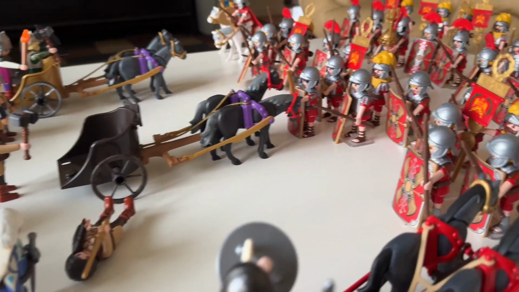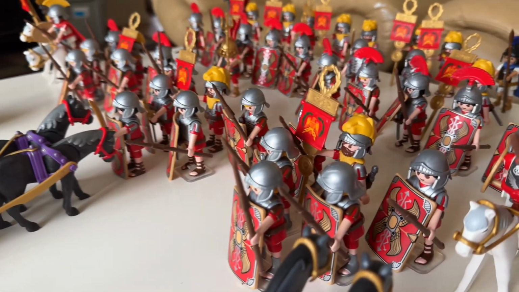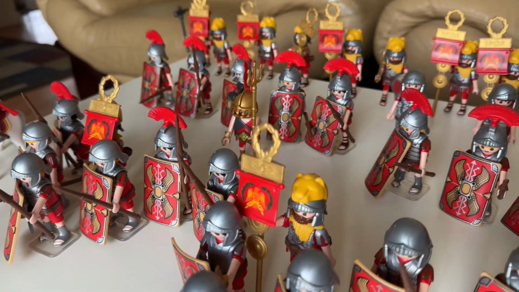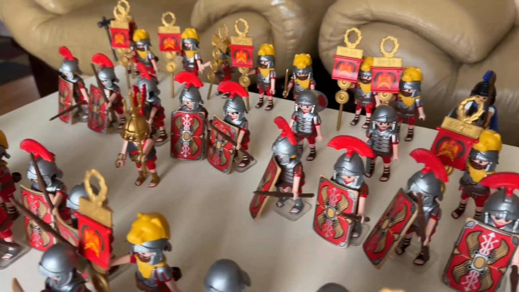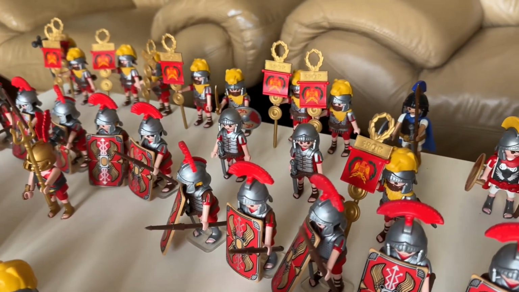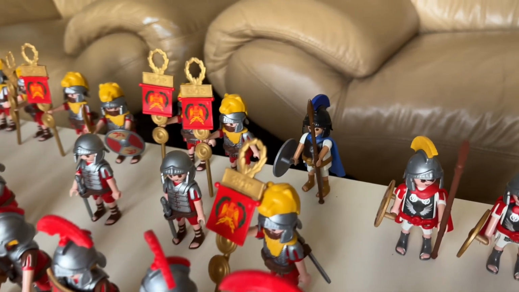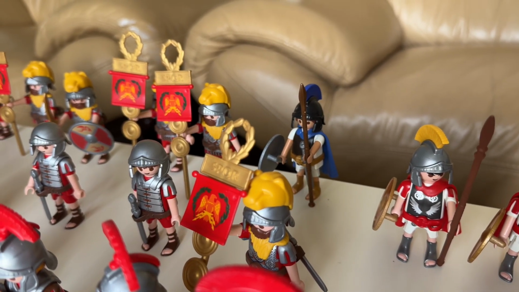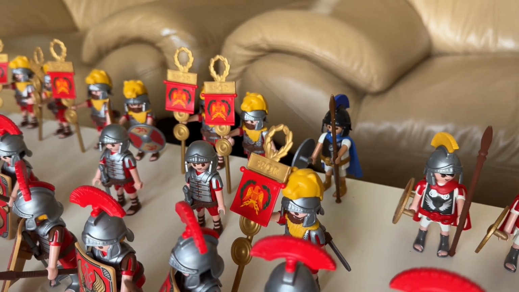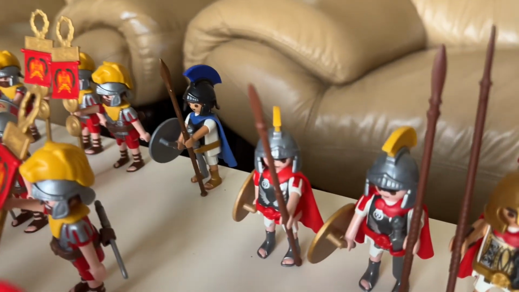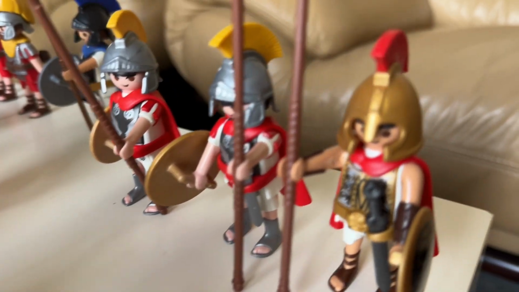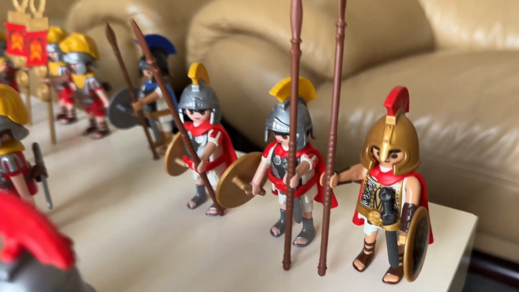But the Romans, they have to be in uniform. There I have a gladiator back here. I just put him there because he looks like he's in Roman uniform. Suetonius, he's actually a Greek hoplite, but he looks different, and he looks just like one of the Roman tribunes, so I used him. There you go.